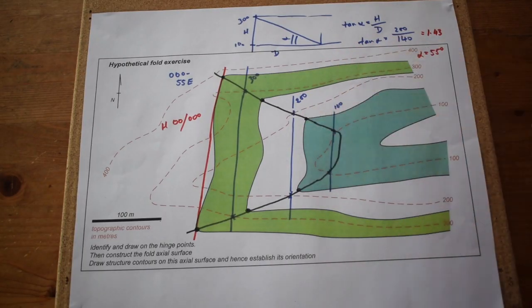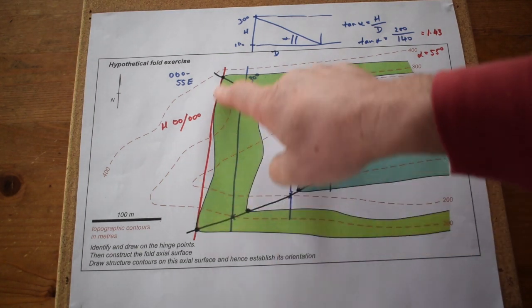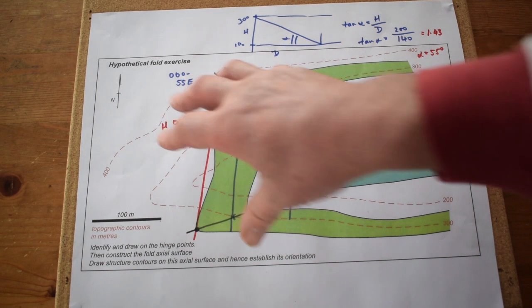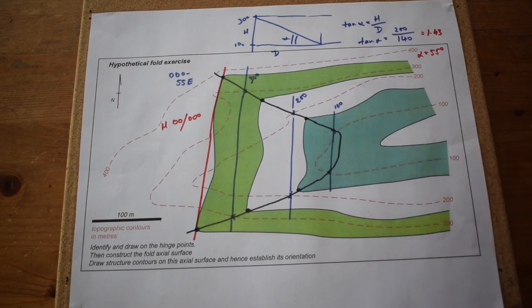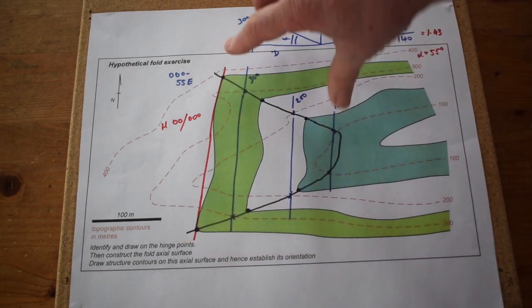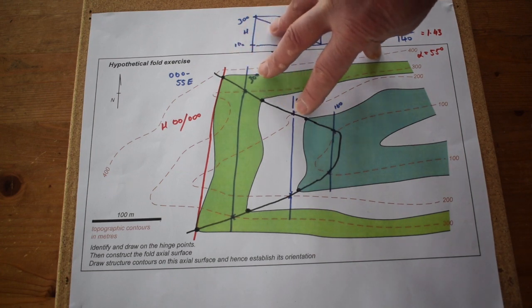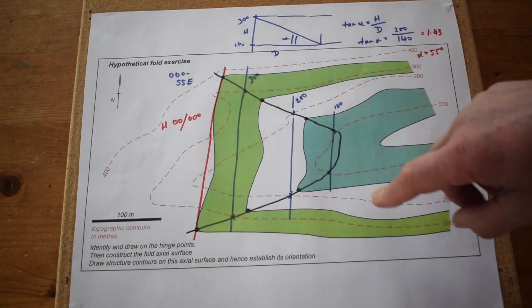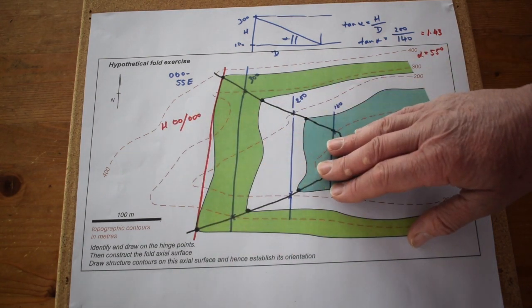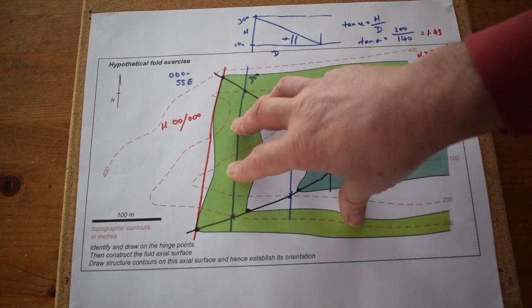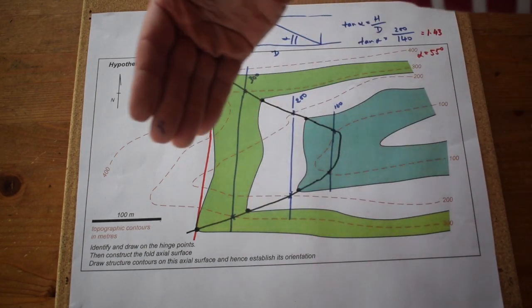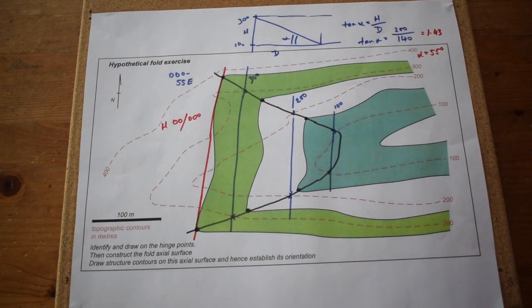So here's our analysis of the map. We identified some fold closures from the map pattern. We've seen other features on the map that are related to topography, for example this loop here, which is not part of the fold structure. We've identified hinges as a series of hinge points in here, and we've then joined these up to create an axial trace, which is the outcrop expression of the fold axial surface. We do structure contours on this to define its orientation, which tells us the strike and the dip, and we calculated the dip using some simple trigonometry. So an analysis of a map pattern of a fold with topographic information.